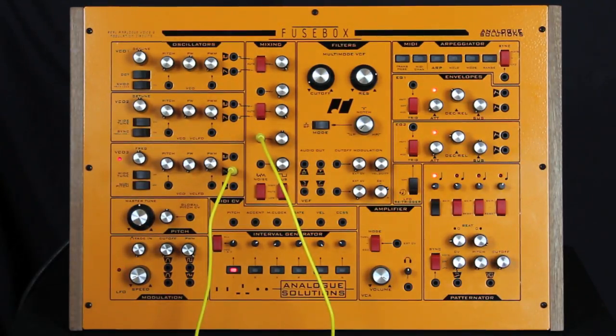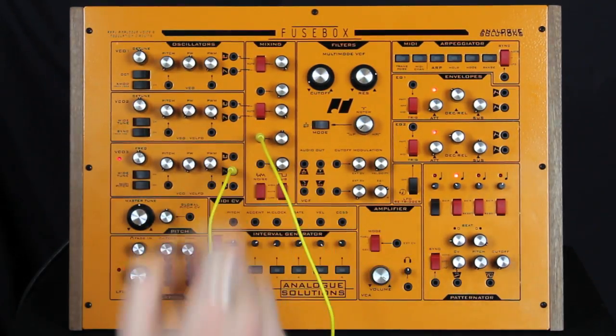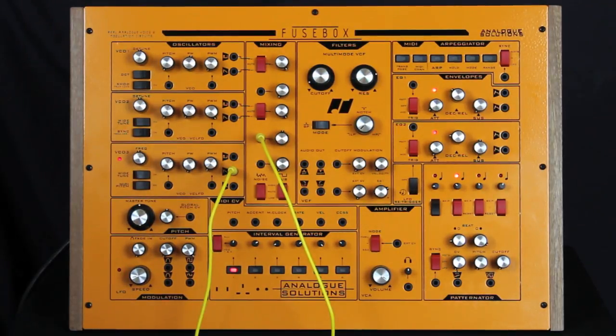And I demonstrated this in the first Fusebox video I made, that's the theme. You can actually see me turning these knobs, and you can hear different outcomes occurring as a result of me turning these knobs.